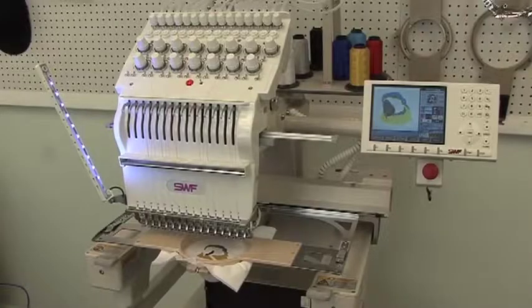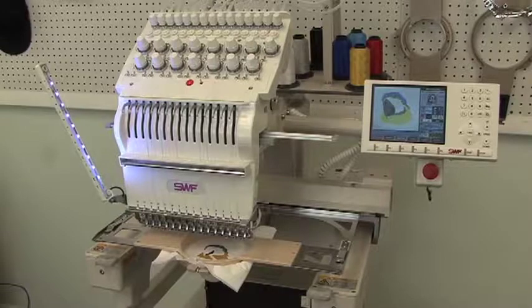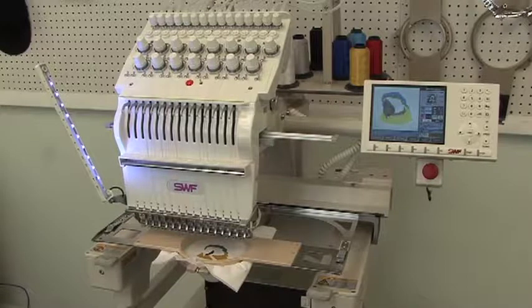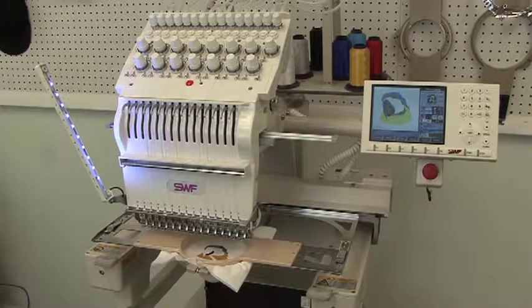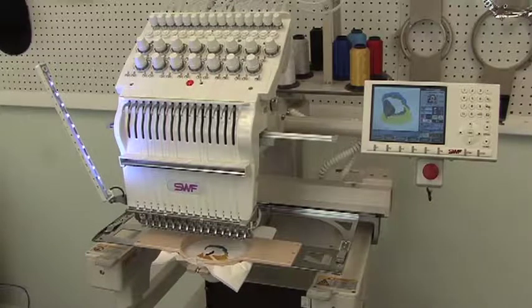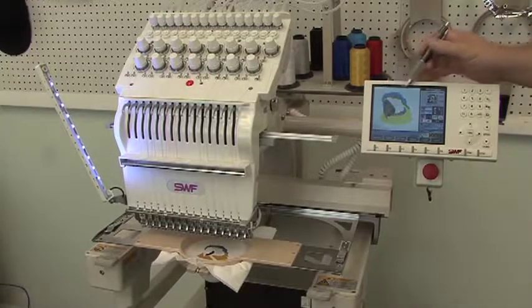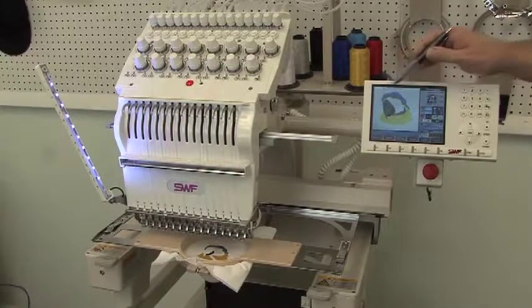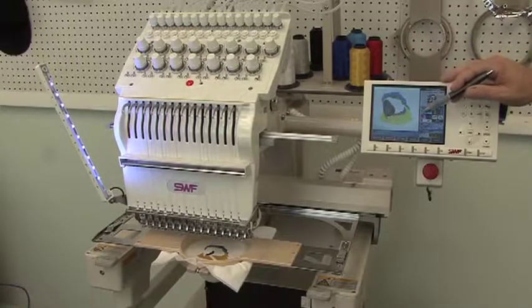Let's take a look at the float function. Floating is the ability to move forward or backward through a design so that we can repair a mistake within the design. If we take a good look at this control panel, the area of the design that you see filled in color are the areas that have finished sewing.